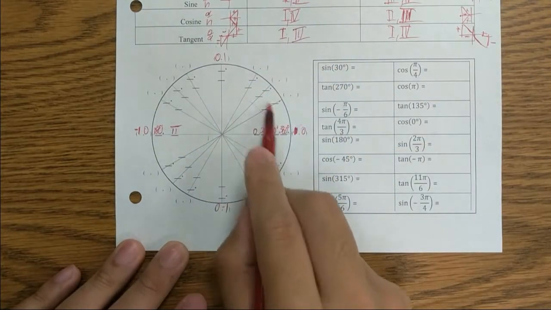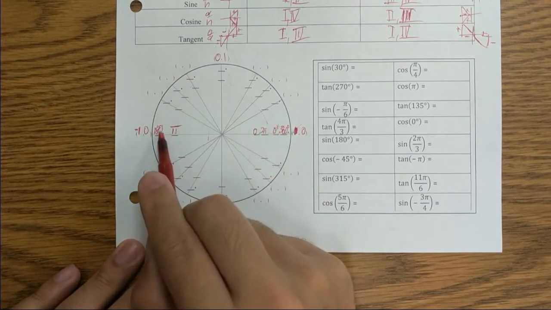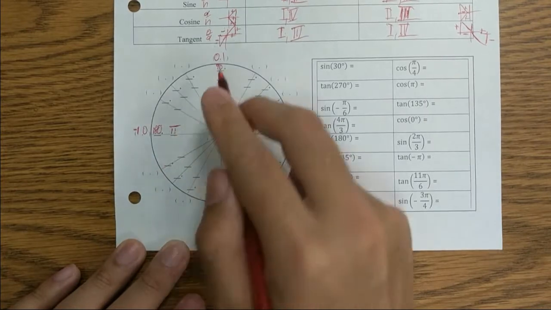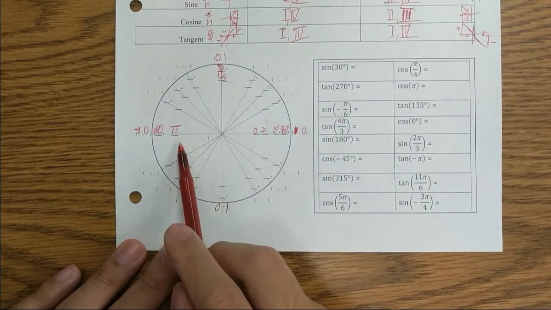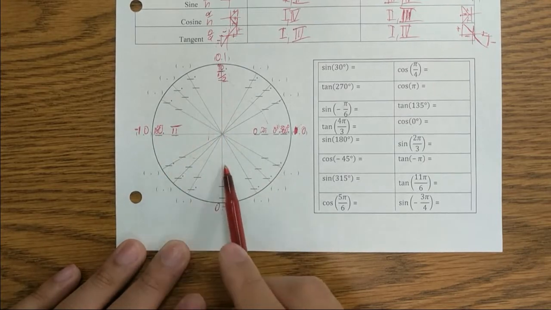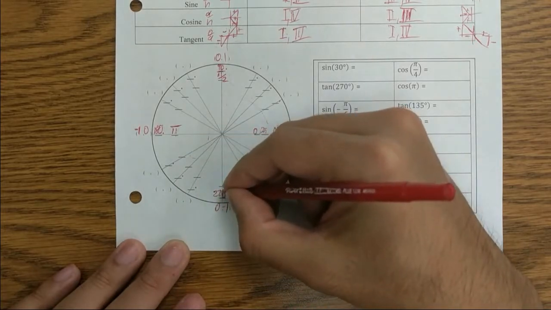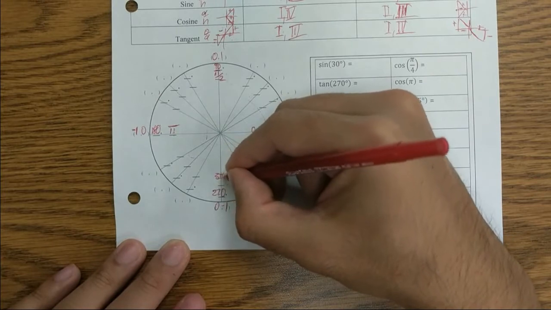Then this is halfway of halfway, so 1/4 of the way through the circle. Half of 180 is 90 degrees. Half of pi is pi over 2. And then over here, this is 3 times this one, so 90 times 3 is 270, and 3 times pi over 2 is 3 pi over 2.